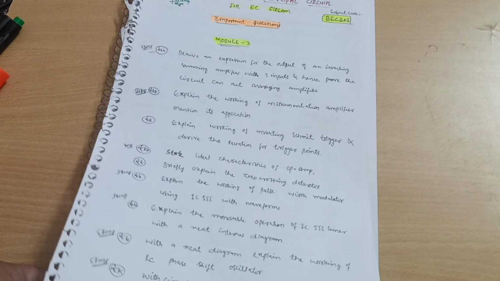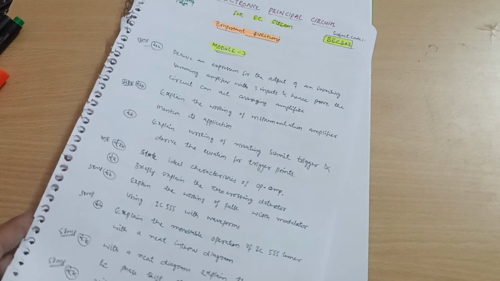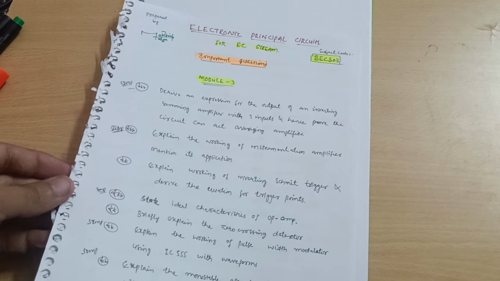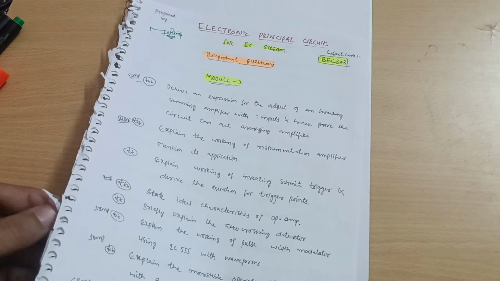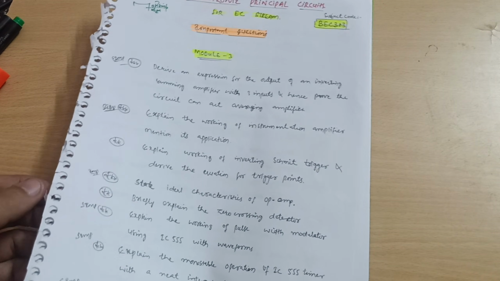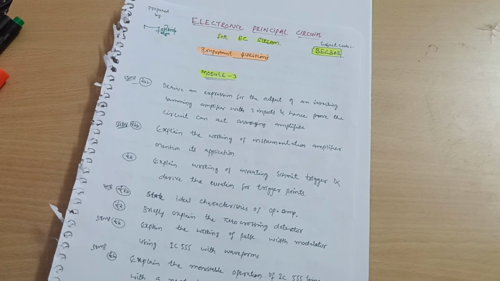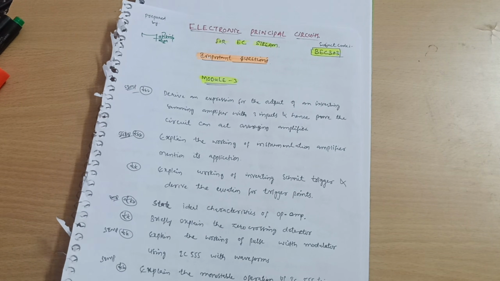But as far as problems are concerned, you should refer to the previous year question papers, otherwise you will not get some idea of which questions you have to cover. So I will definitely upload the papers of analog circuits on my Instagram account so that you can refer to those problems on this particular subject, so that you will practice well and definitely that will help you in the examination.